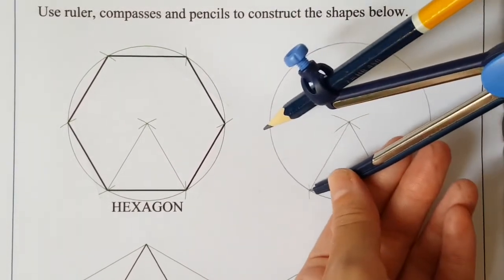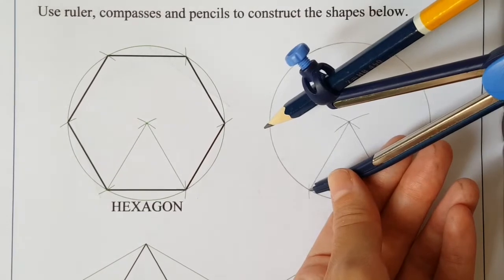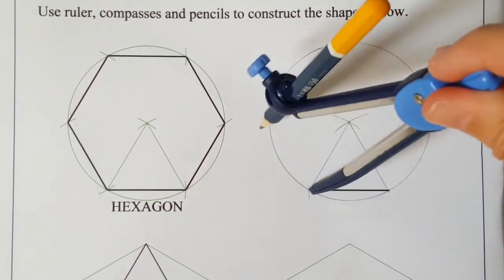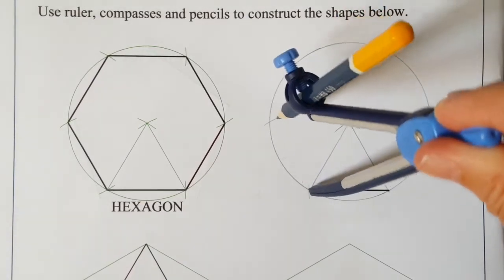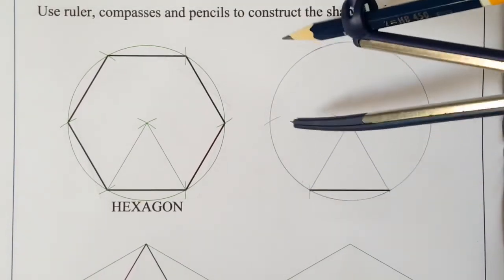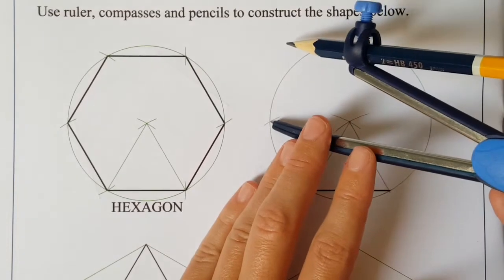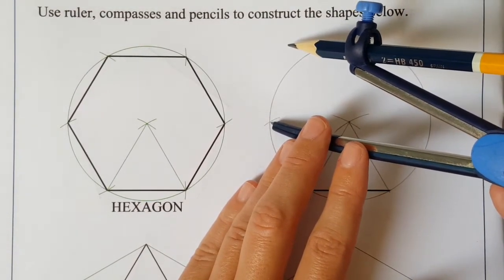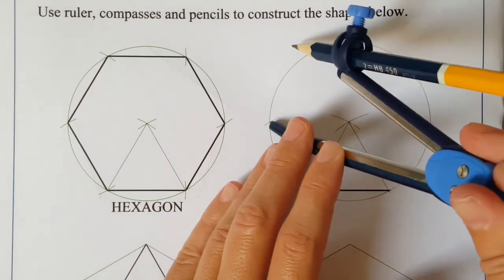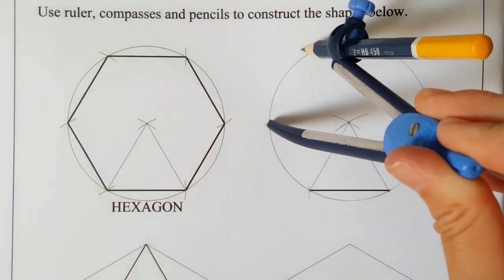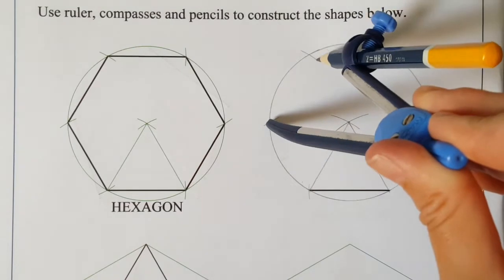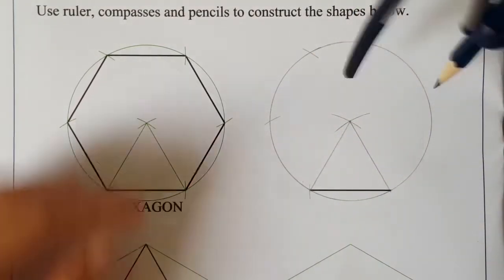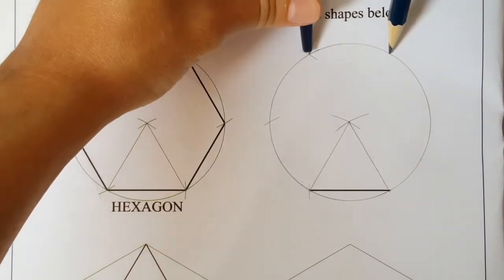Now let's place the needle once again, but this time on the arc which intersected your circle. And then from there, construct another arc. Now let's place the compass needle on the second arc that we have drawn. And from there, let's draw another, once again intersecting the circumference of our drawn circle.